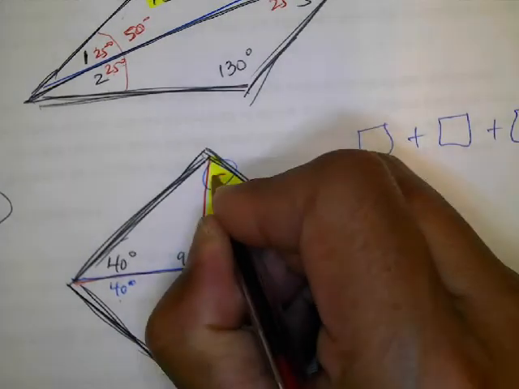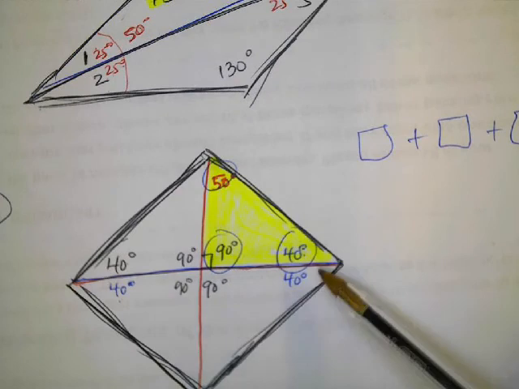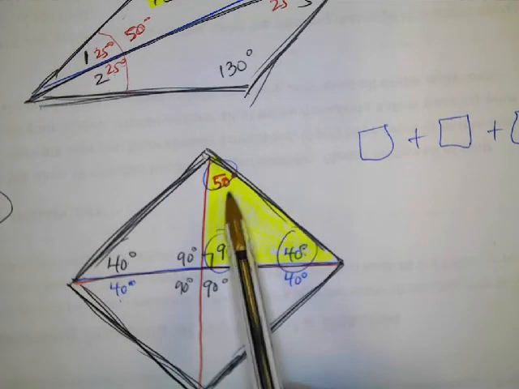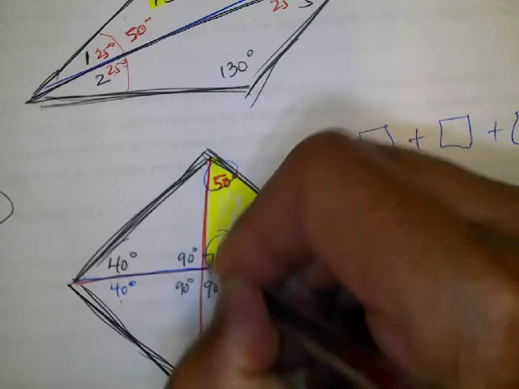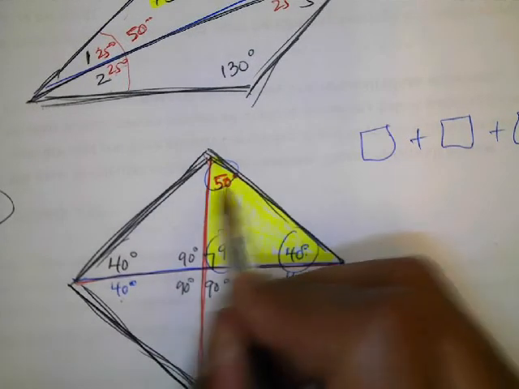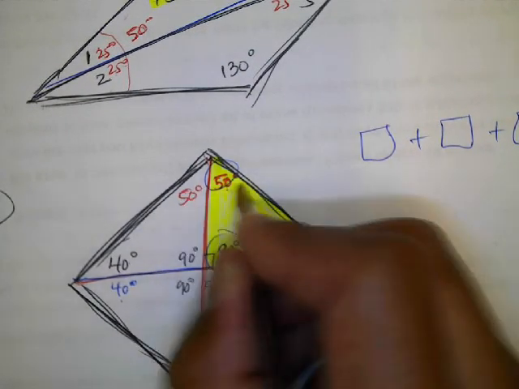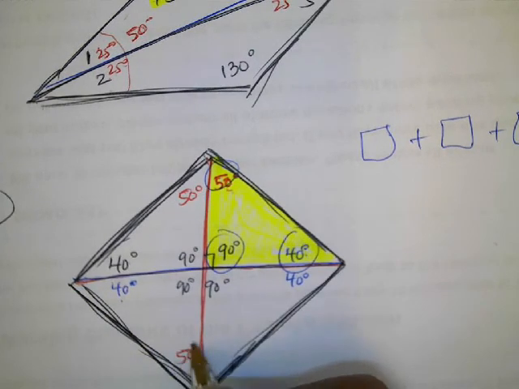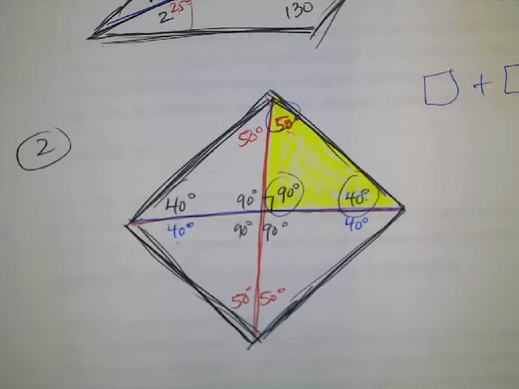And it's kind of like a domino effect. You got one angle, you get the other one, you get the other one. Once I have this one, I know that this diagonal splits this angle. If this was 50, this one's 50, and if these two are 50, then these two are 50. And that's what makes the rhombus kind of easy to work with, right?